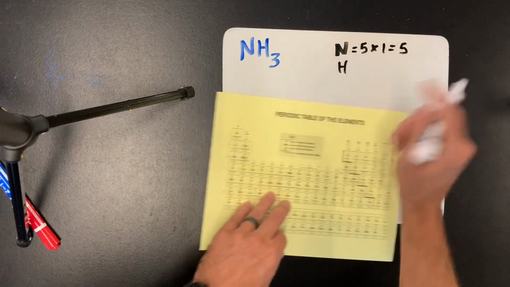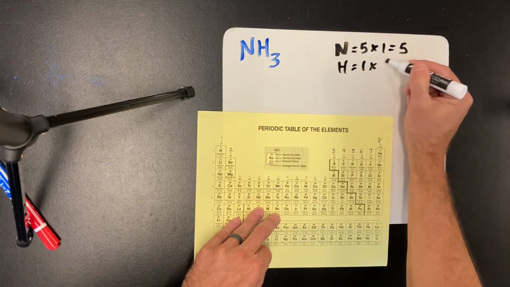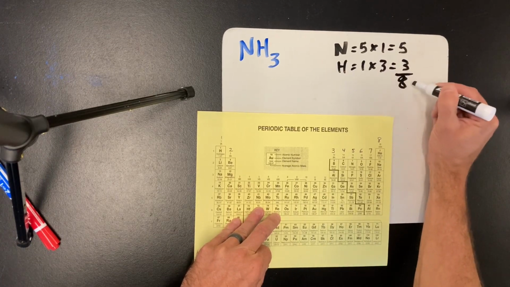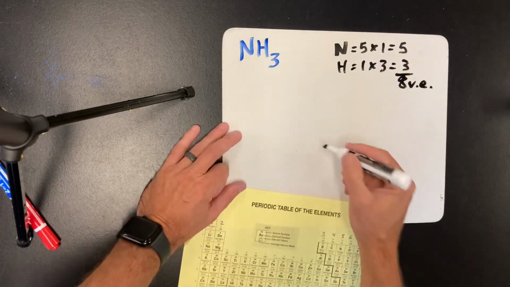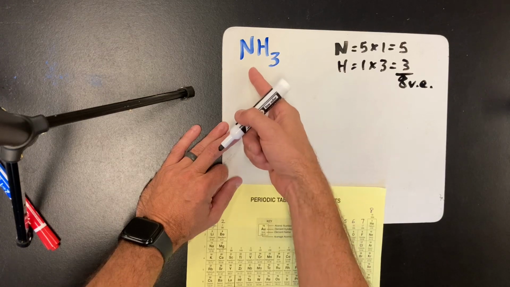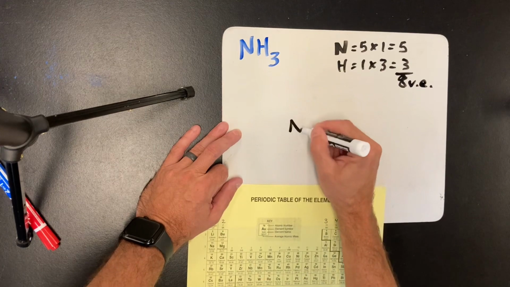Hydrogen is in group 1, and there's 3 in this molecule, so it's going to give us a total of 8 valence electrons that we have to work with. All right, and we're going to go ahead and draw our bond. So there's only 1 nitrogen, so nitrogen is going to be our central atom.